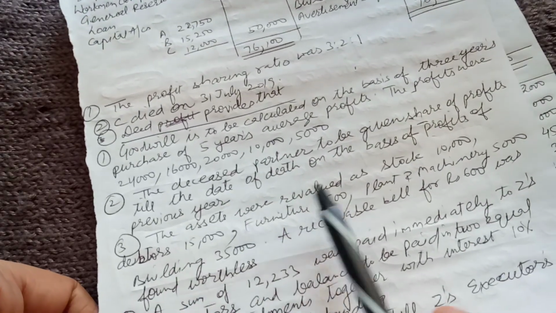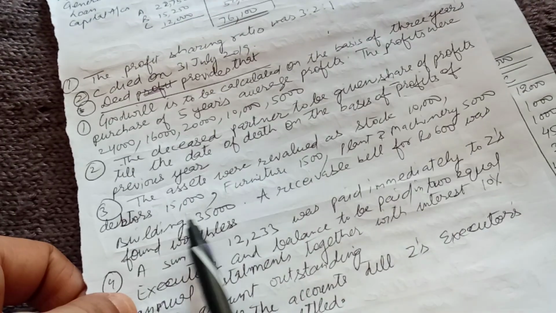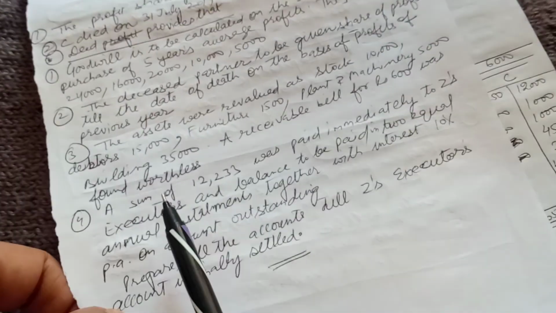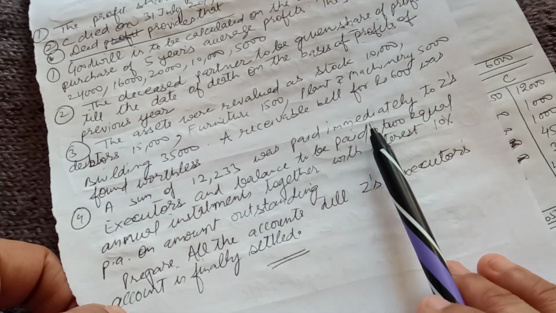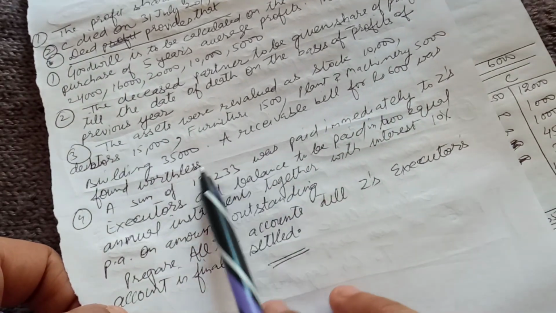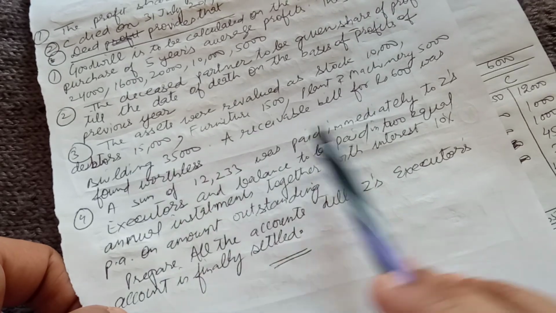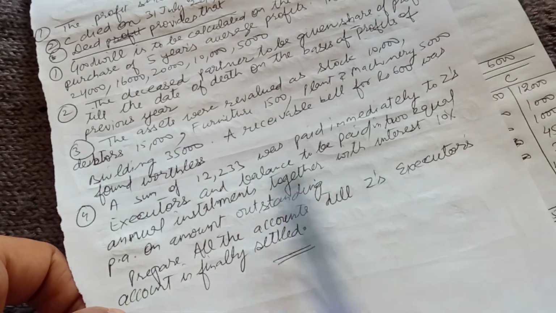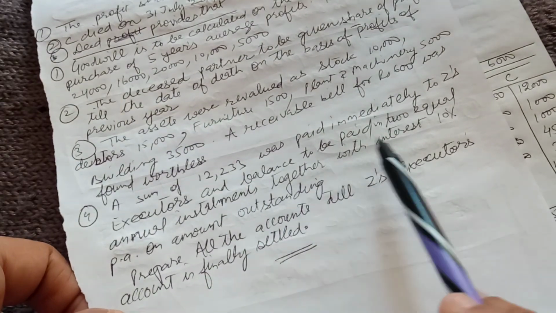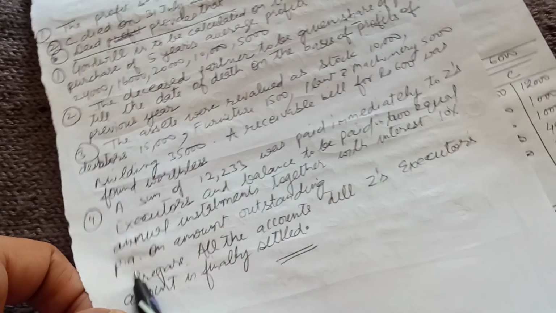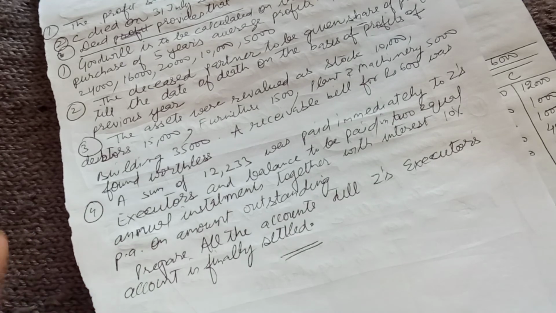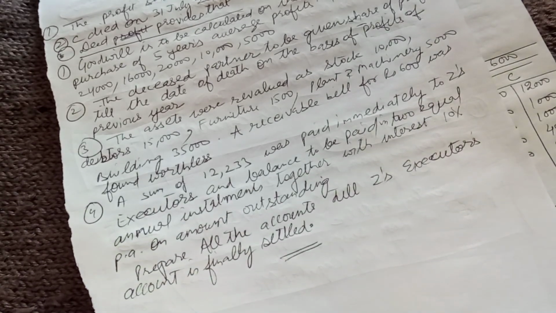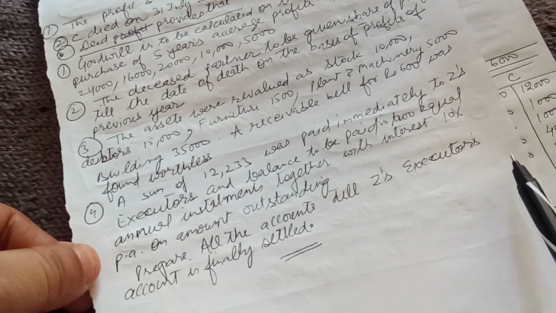And now the assets were revalued as given. Then the sum of this amount was paid immediately. So an amount of 12,233 was paid immediately to Z's executors, and the balance is to be paid in 2 equal installments together with interest of 10% per annum on the amount outstanding. Now prepare all the accounts and Z's executor's account till the amount is finally paid.